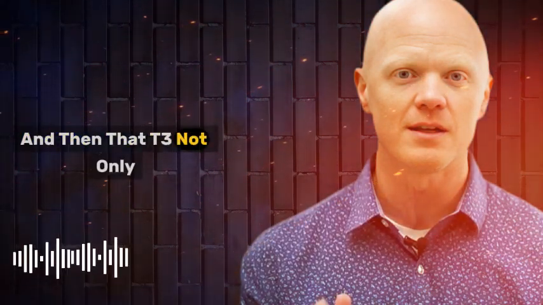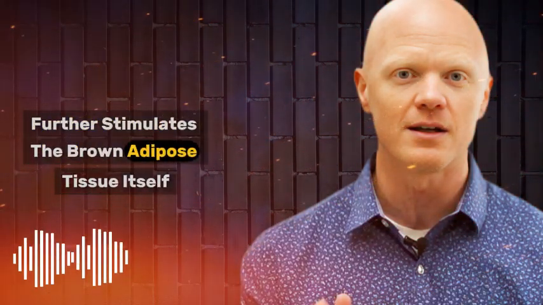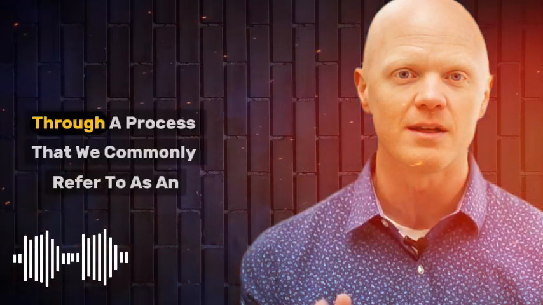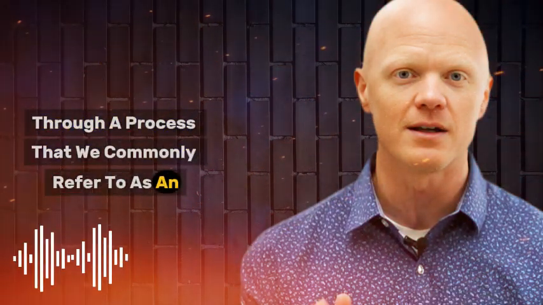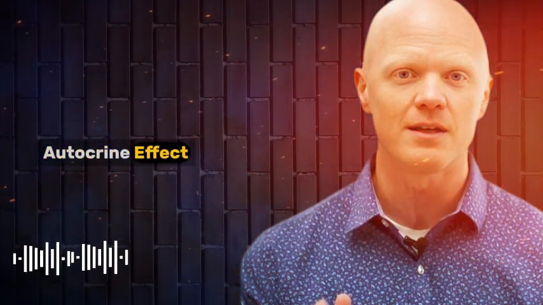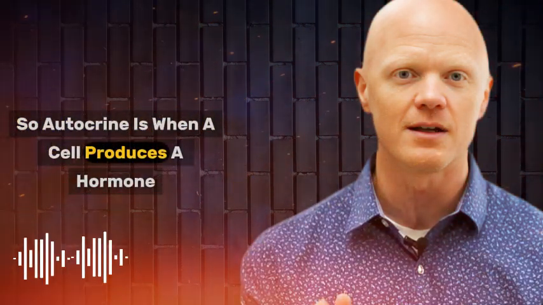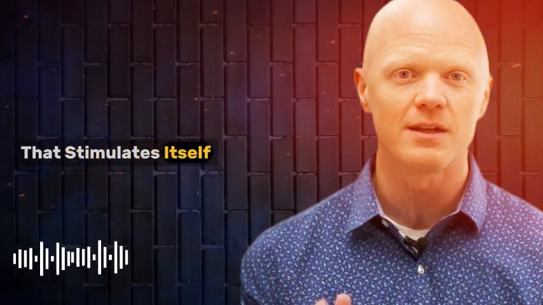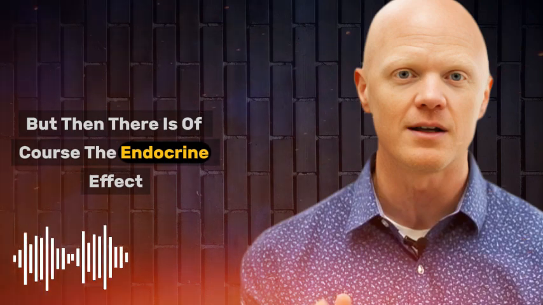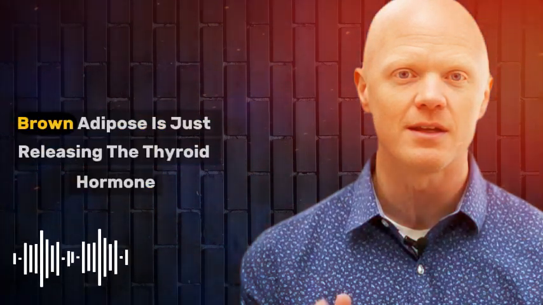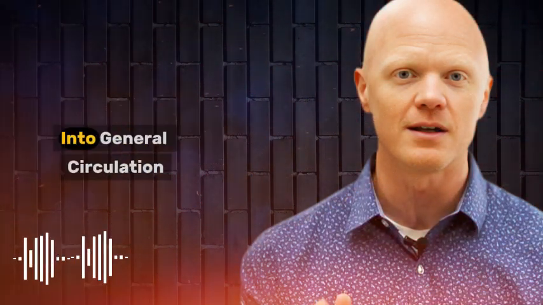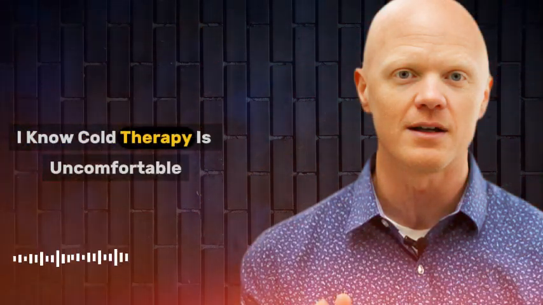And then that T3 not only further stimulates the brown adipose tissue itself through a process that we commonly refer to as an autocrine effect. So autocrine is when a cell produces a hormone that stimulates itself. But then there is, of course, the endocrine effect, which is when the brown adipose is just releasing the thyroid hormone into general circulation. I know cold therapy is uncomfortable.